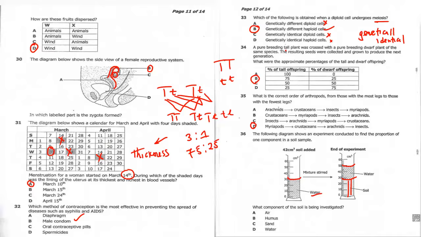You expected it to be 60, double, but part of it was missing. So here what was being investigated is air. Air was removed, it bubbled out. What do you think is the answer to this question?